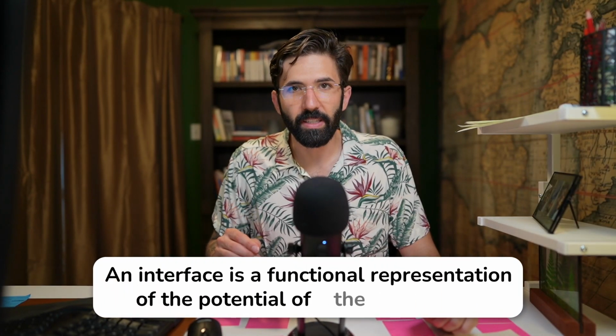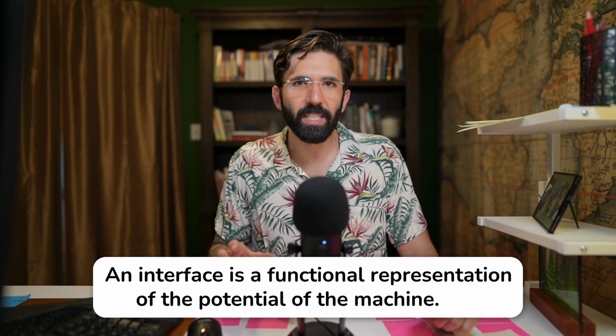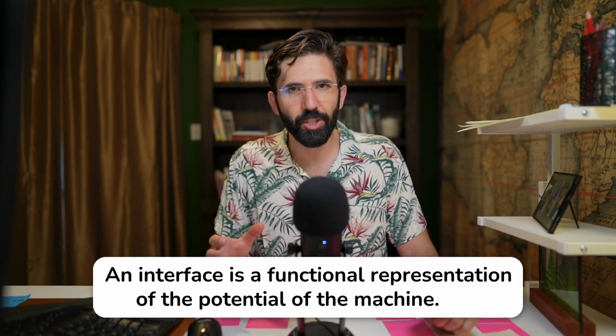An interface is a functional representation of the potential of the machine. I'm going to break that down. The interface is a functional representation of the potential of the machine. So we said a machine offers certain potential, some finite amount of potential. The user has to manipulate the machine in order to actualize that potential, and the user manipulates the machine through an interface.